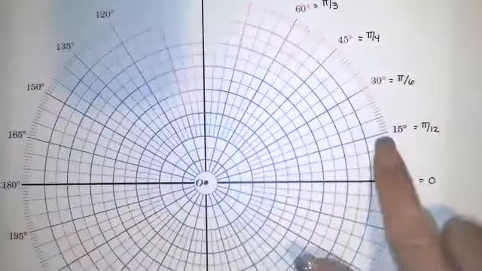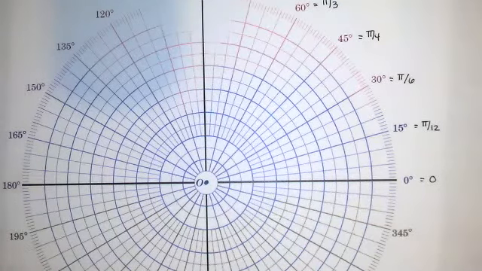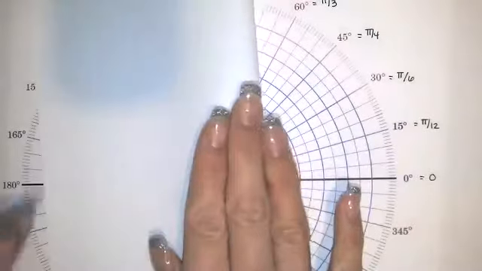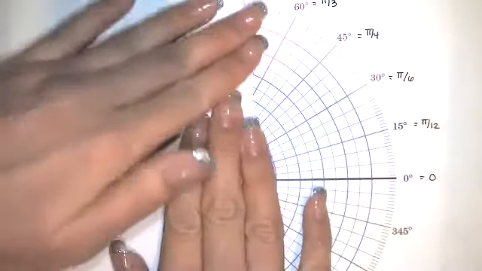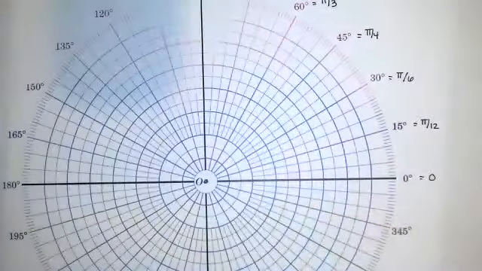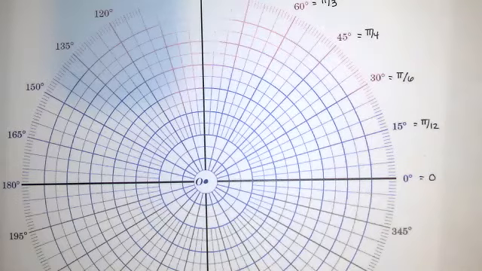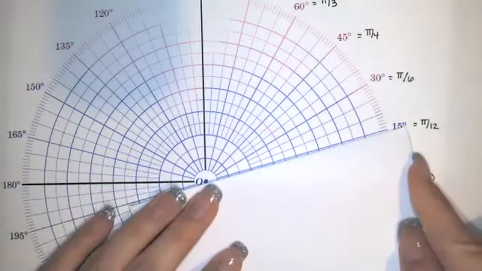So we go out to the 15 degree line, and I really need a straight edge for this, don't I? I'll use a piece of paper as my straight edge. Sorry about my nails, they're looking pretty bad. Okay. We go out to the 15-degree line, which is right there.